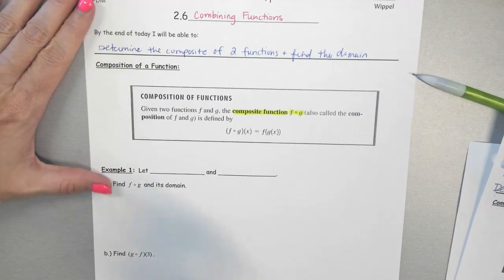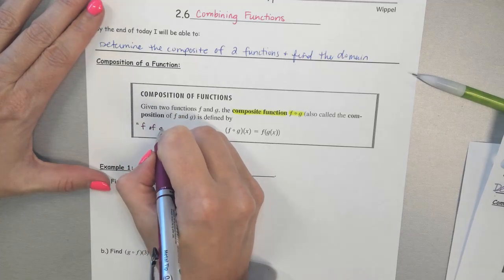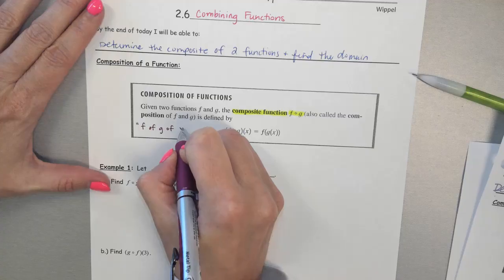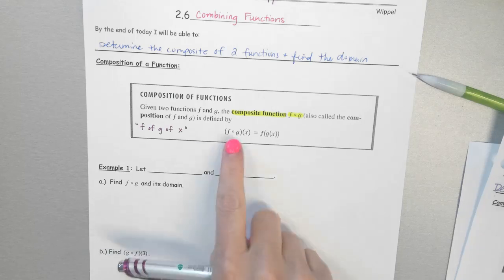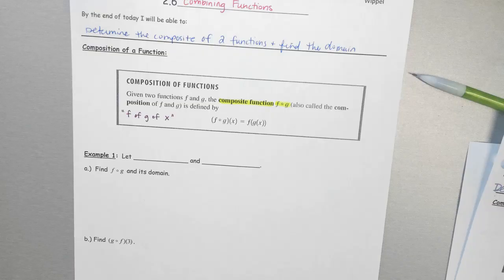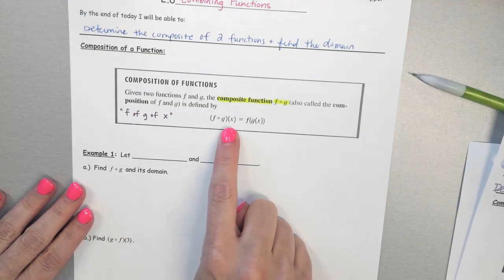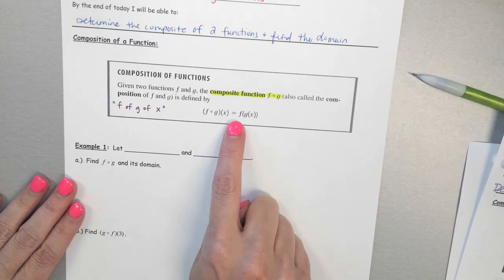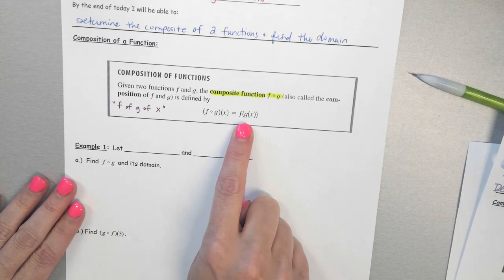The way that we say that is f of g of x. I make a point to say that so that you don't think it's multiplication. You are not multiplying this by x. This is a substitution. So when you see this f of g, it's the same thing as f of g of x.